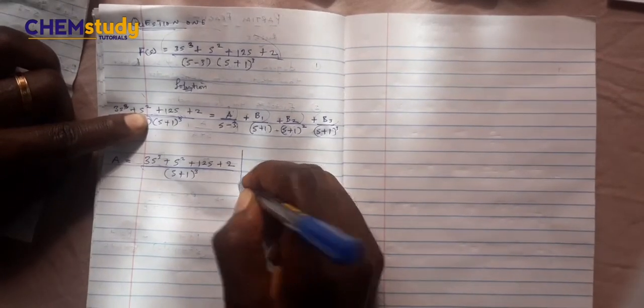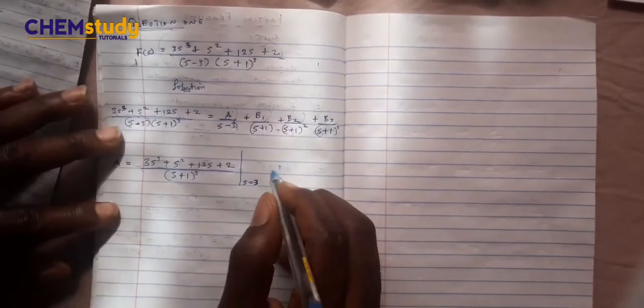Now you see this one you covered, you open it, change the sign. What you have here is s minus 3, so change it to plus 3, that is s is equal to 3. Then you solve, you get the value for a.